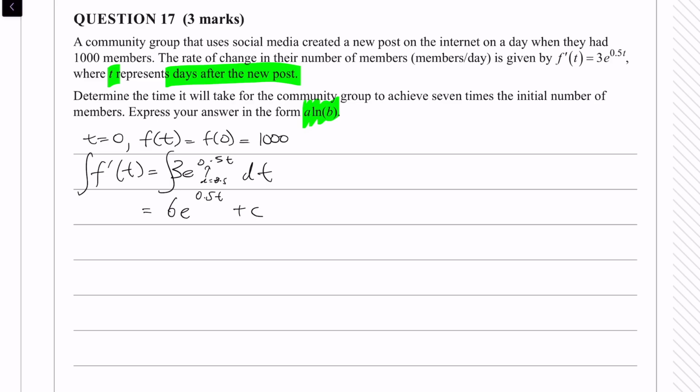Okay. And then from that, I know currently they have 1,000 members, so that's what I've mentioned here. Then therefore 1,000 is equal to 6e to the power of 0.5 times t, which is 0, plus c. So I'm now trying to find my c value because I'm moving from indefinite integral to definite integral.